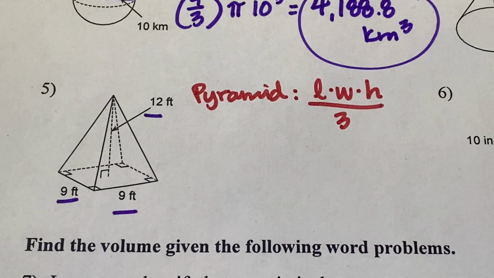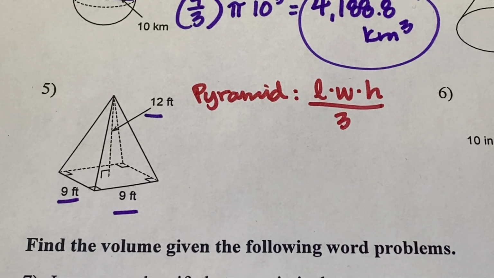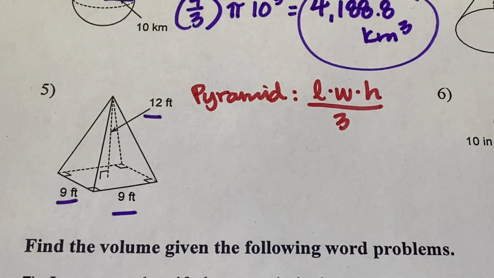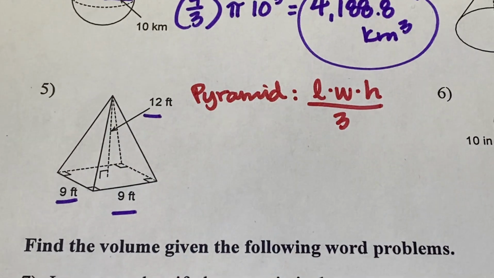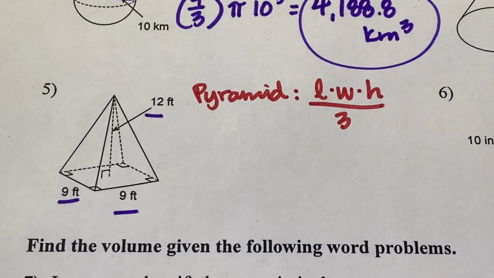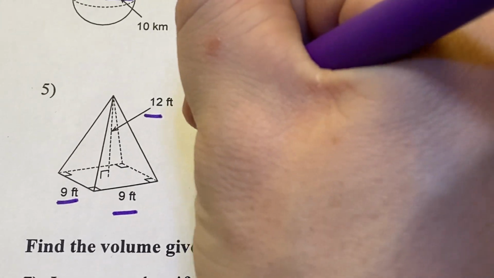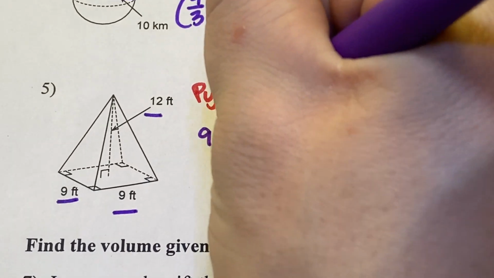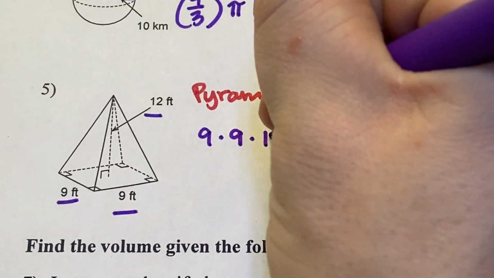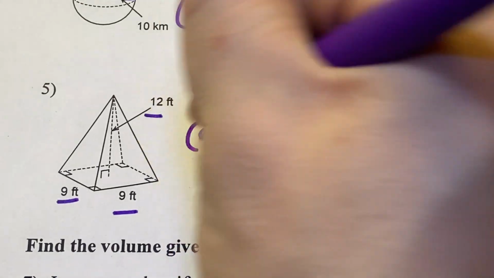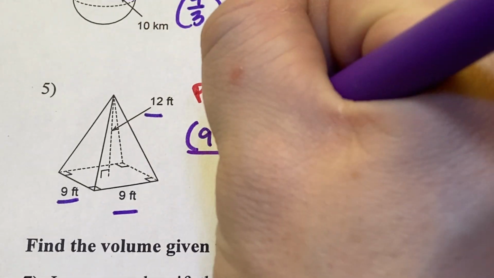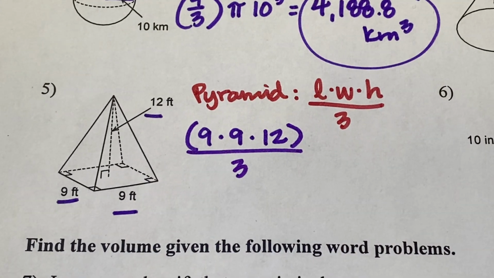It doesn't really matter that much when we plug it into the formula, but usually that little dotted line right there, that's how tall it is, the height. Okay, so let's plug this in. We got our length, 9, times my width, 9, times my height, 12. And this is all being divided by 3.